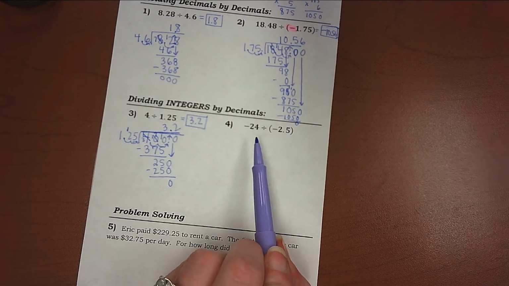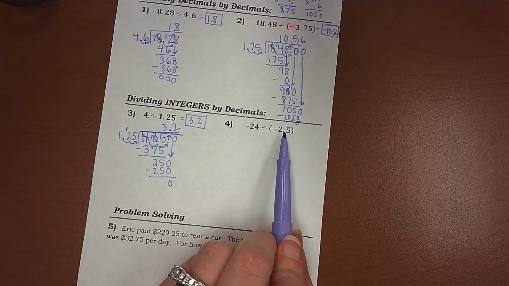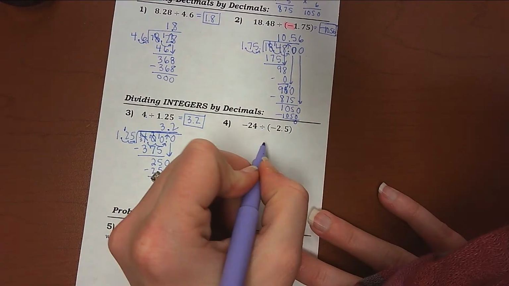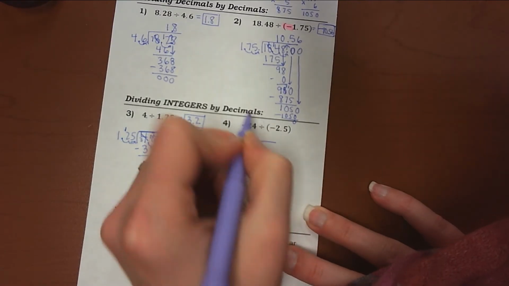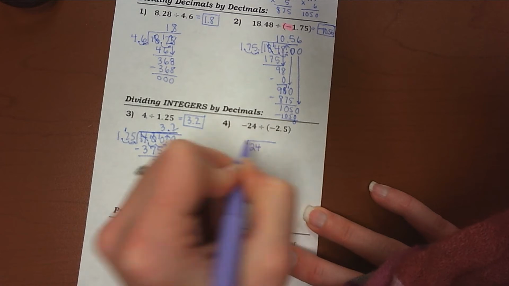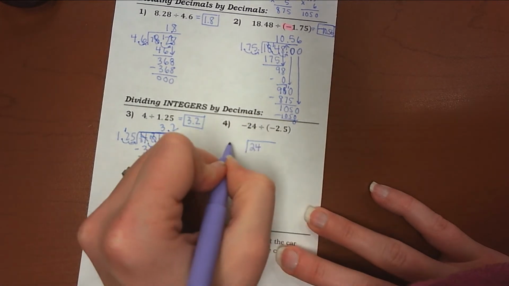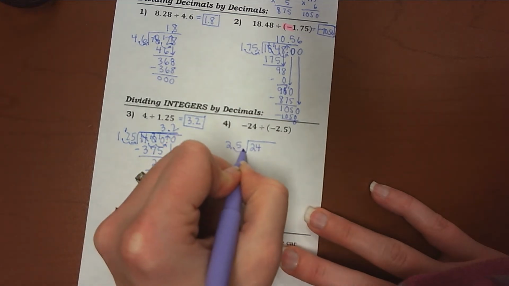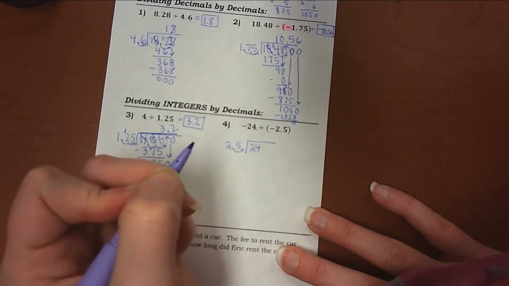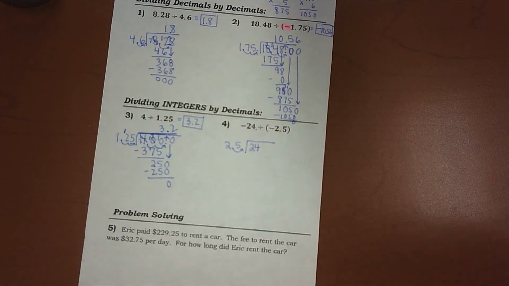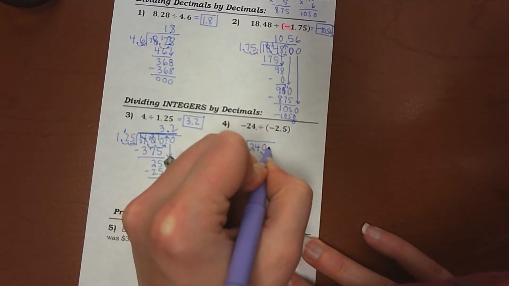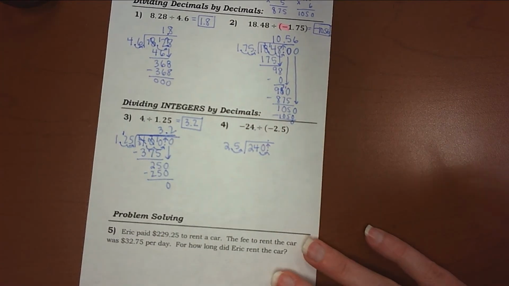On number 4, I have negative 24 divided by negative 2 5/10. A negative divided by a negative is a positive, so my answer is going to be positive. I can kind of ignore the decimal or the negative signs for now. My first number always goes in my house, so 24 is going to go inside. 2 5/10 will go on the outside. If a decimal's on the side, we slide it over 1, and so 24 is a whole number. That means the decimal falls after the 4, and so we're going to slide it over 1 and put our 0 in, and if a decimal's in the house, we raise it to the roof.